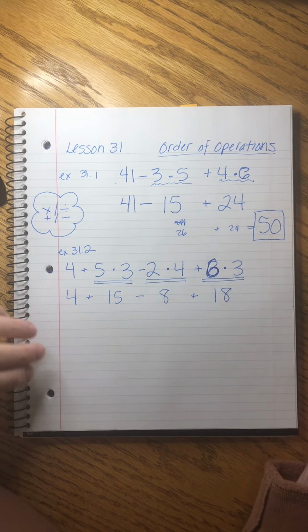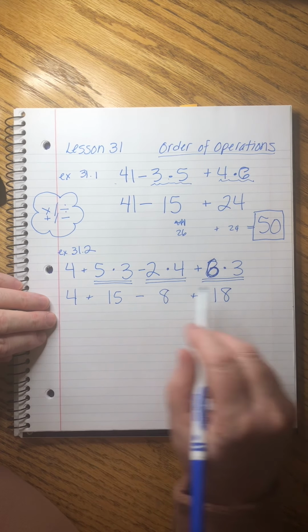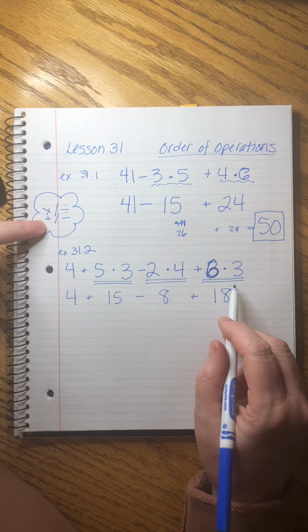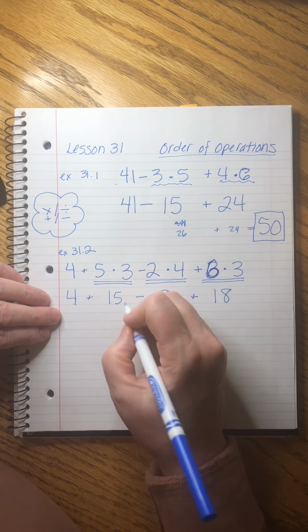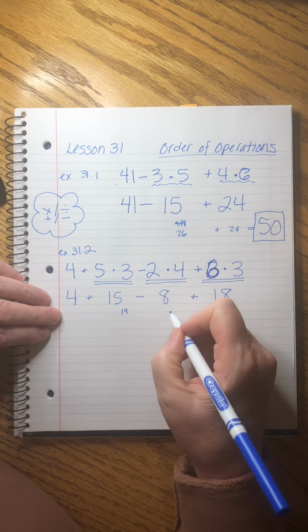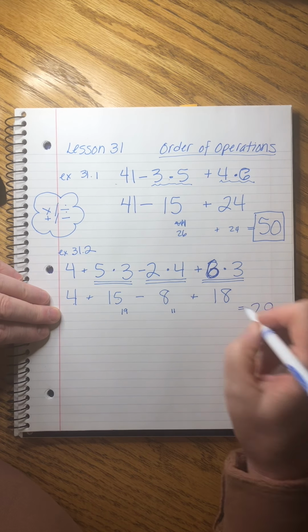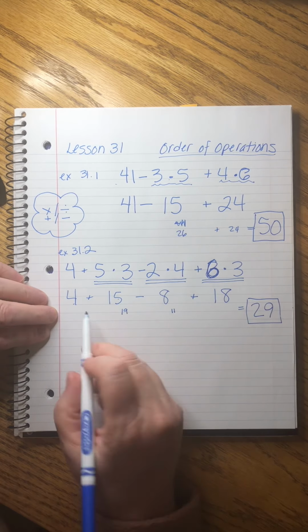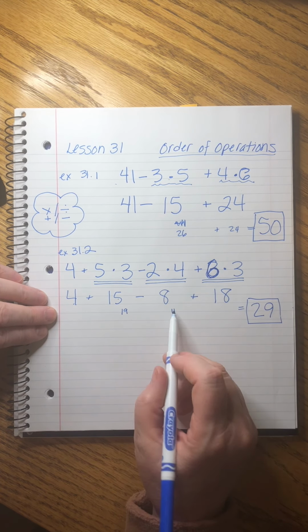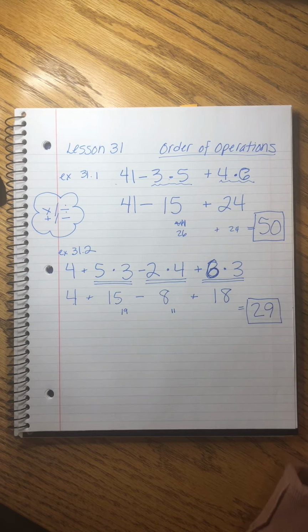Makes sense? So now I'm going to work from left to right, on my second pass, doing the adding and subtracting. 4 plus 15 is 19, minus 8 is 11, plus 18 equals 29. See how I am just working my way across and making little notes to myself so I don't forget what my previous total was? That's a great way to minimize the amount of work you're putting into this while still giving yourself a little bit of help, rather than trying to carry it all in your brain. That's all, you guys. That's done.